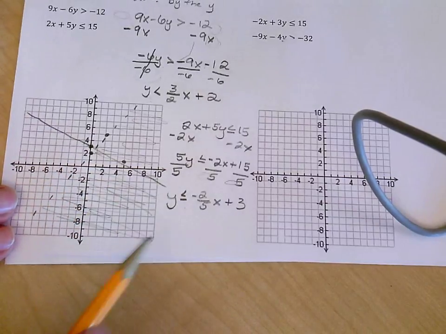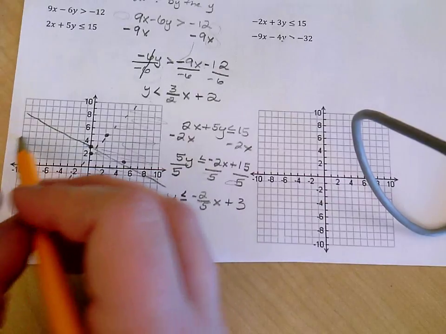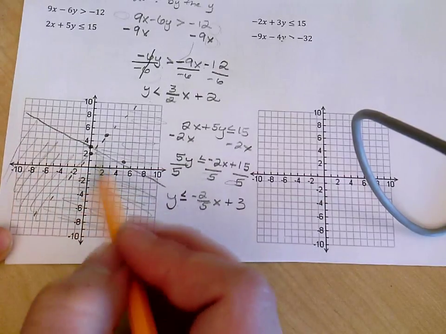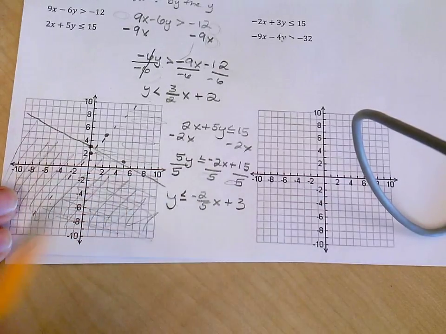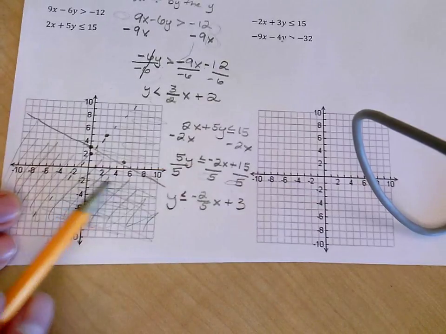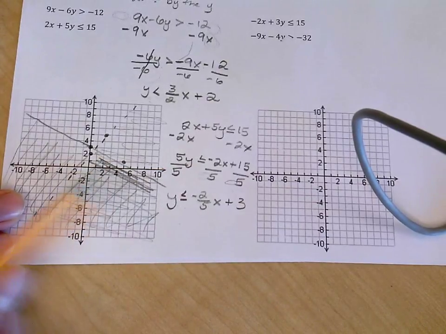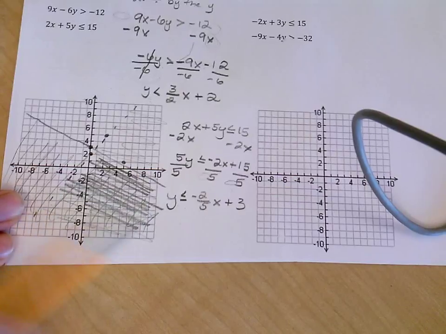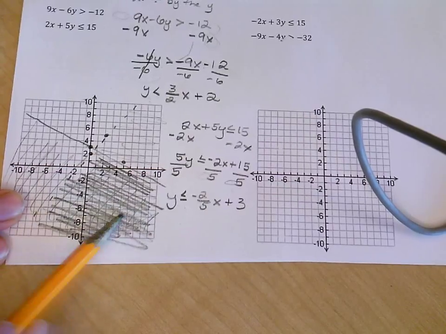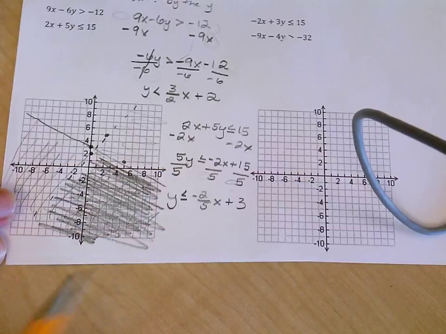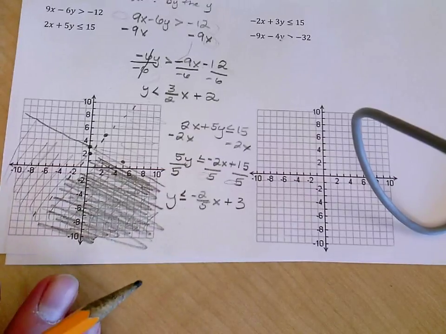Okay, and because this is also less than, I'm going to have to shade under the line as well. Remember, I shade all the way under. Then I look for my double shaded area, which is right here. I'm going to shade, darken it. And we have our answer area. Okay?